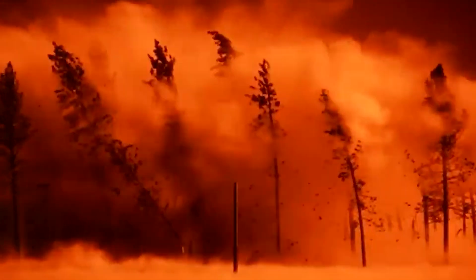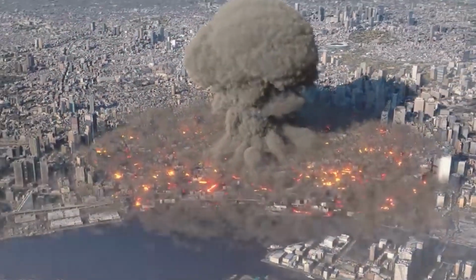When a nuclear bomb detonates, energy is released instantaneously, creating a shockwave that travels at supersonic speeds. How does this wave of destruction unfold? First, the intense heat creates a fireball, incinerating everything within reach.